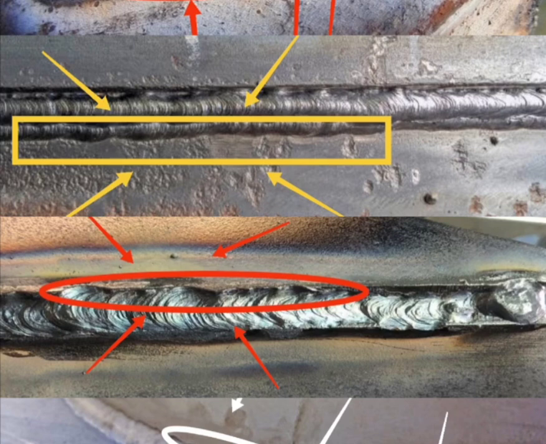Prevention: adjust the welding current and travel rate, improve the welding position, such as the joint angle, torch angle, and bead position. Lower the deposition rate.